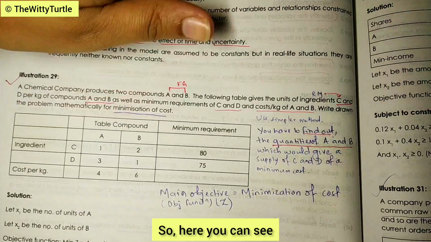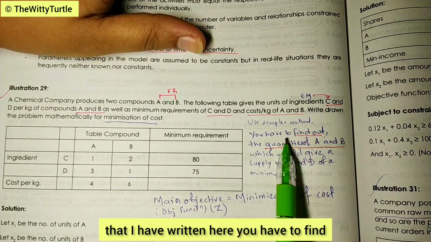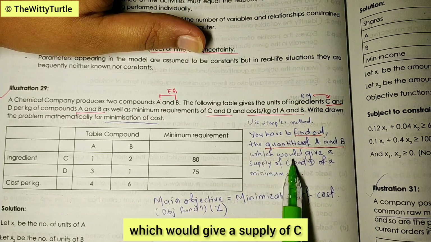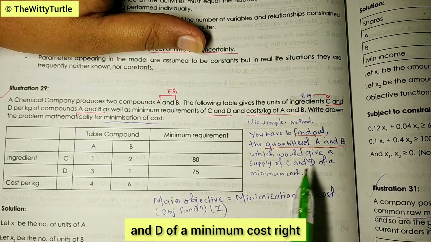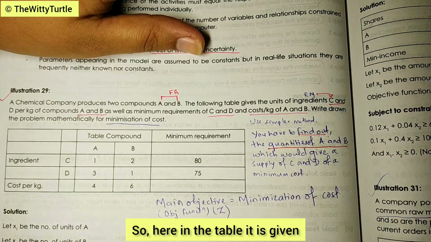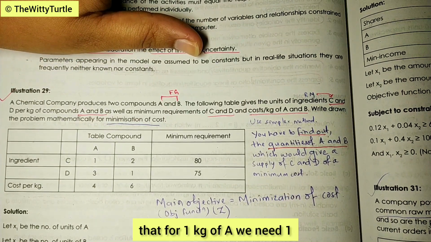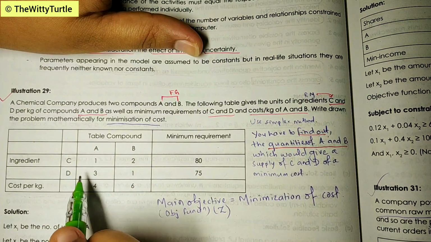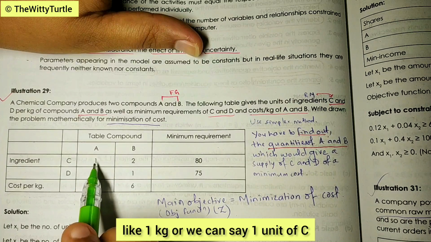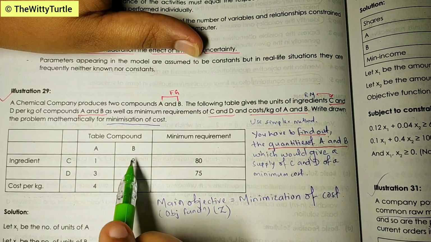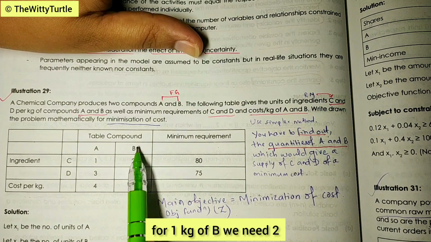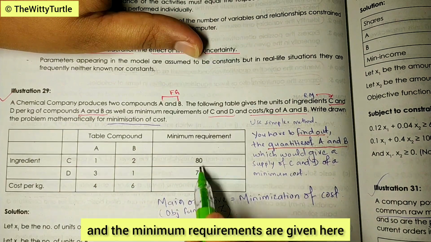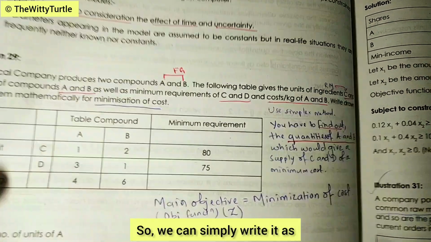Okay. So here you can see that I have written here. You have to find out the quantities of A and B, which are the finished goods, which would give a supply of C and D of a minimum cost, right? So here in the table it is given that for 1 kg of A, we need 1 unit of C and 3 units of D. Similarly, for 1 kg of B, we need 2 units of C and 1 unit of D, and the minimum requirements are given here. So we can simply write it as.